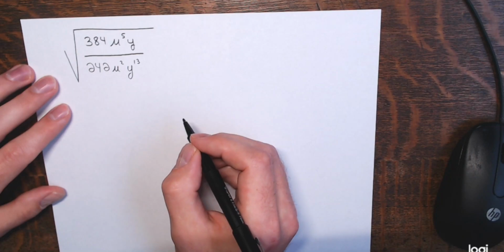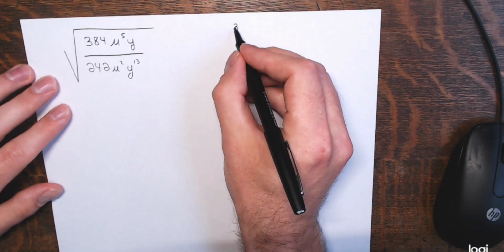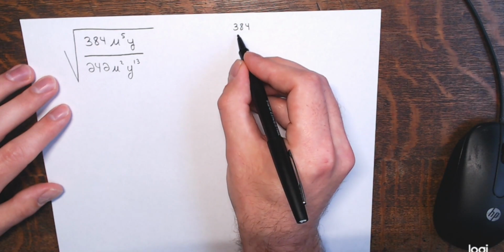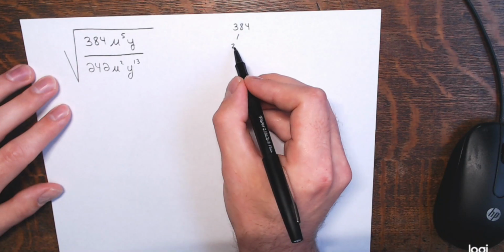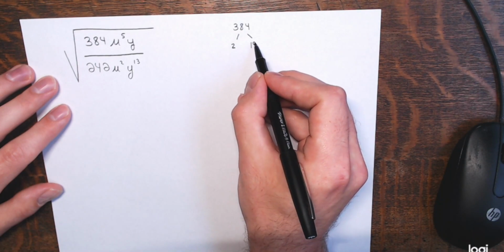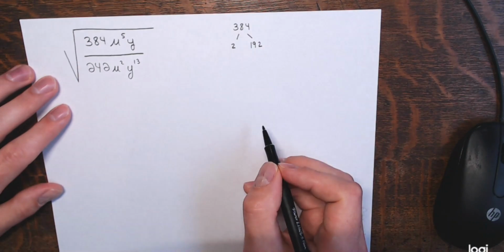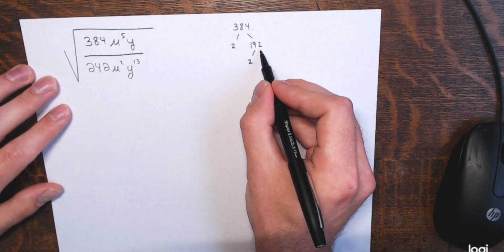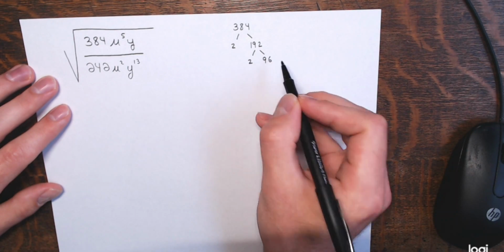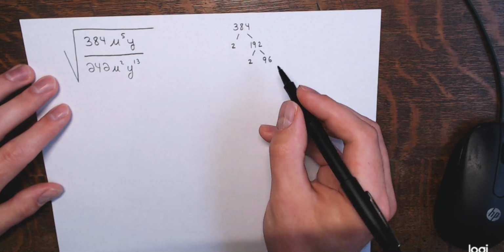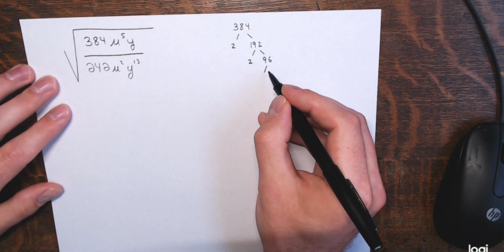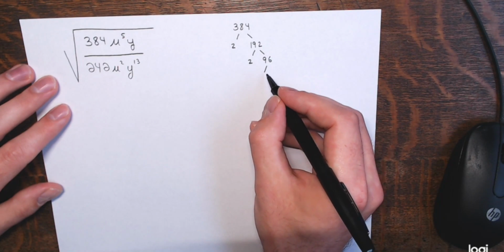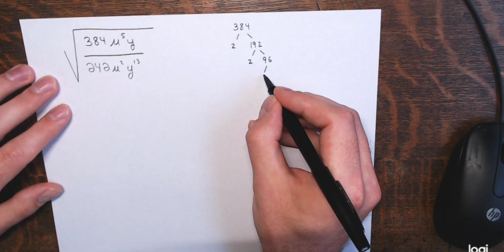So once again I'm going to do some factoring over here. 384 is 2 times 192. This is 2 times 96. 96 is 3 times 32.